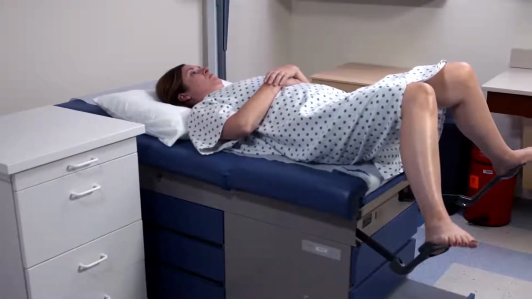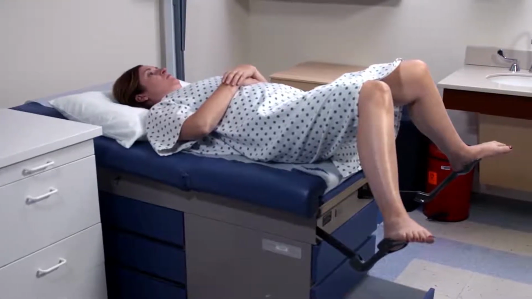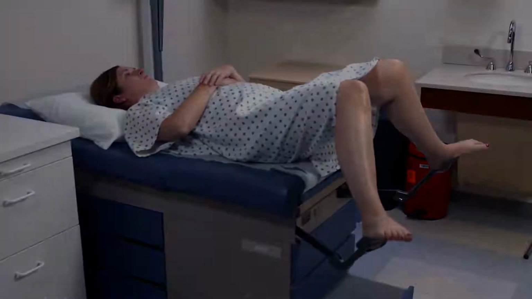In this procedure, you will learn how to position and drape the patient for vaginal or pelvic examinations and Pap tests.